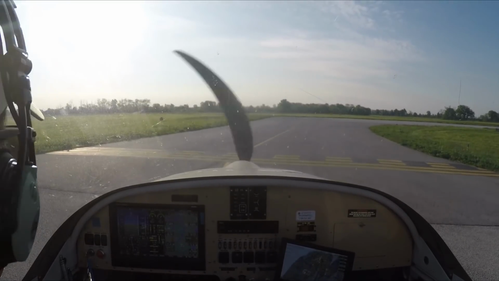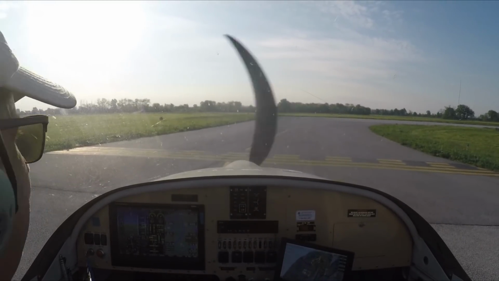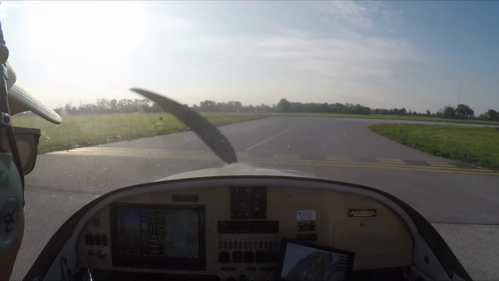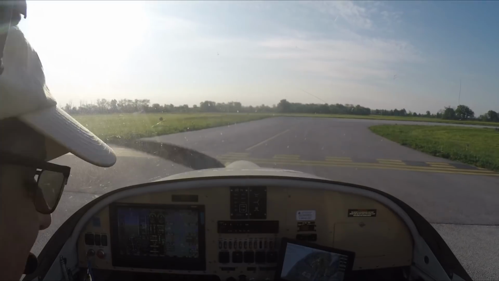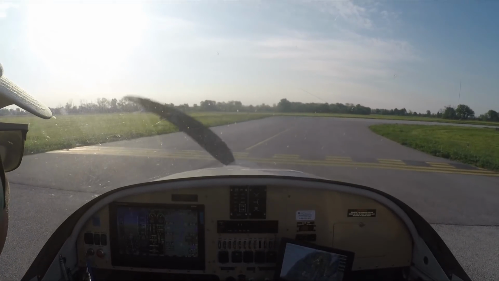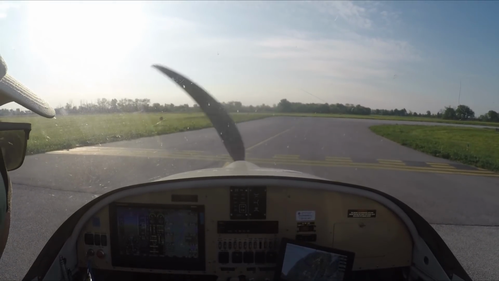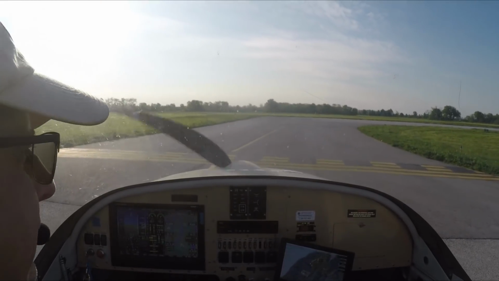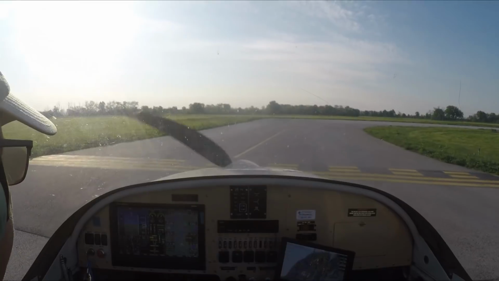Bolton Tower, experimental 284 Delta Golf, ready for takeoff, runway 22, departing VFR westbound. Experimental 284 Delta Golf, Bolton Tower, roger, runway 22, cleared for takeoff, proceed on course. Cleared for takeoff, runway 22, proceed on course for Delta Golf.